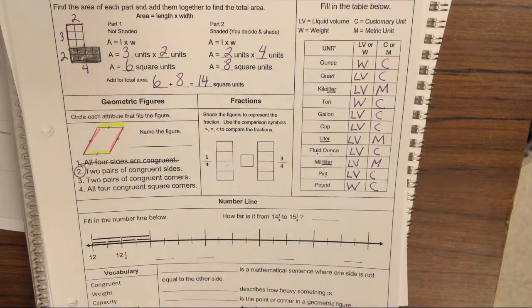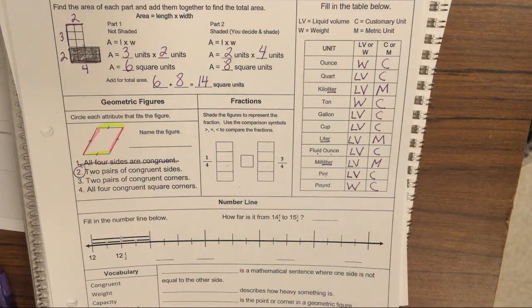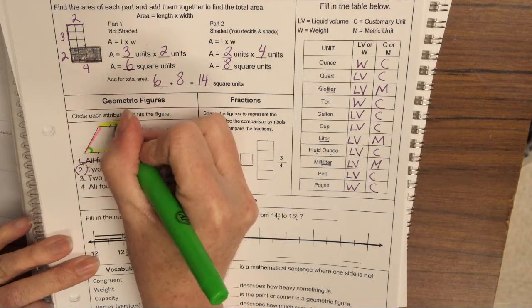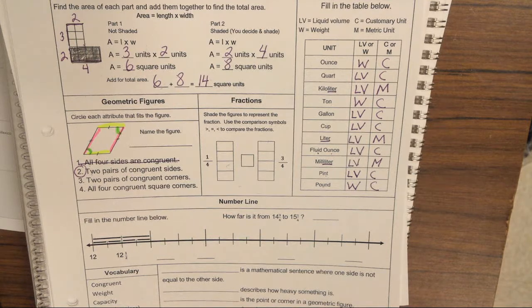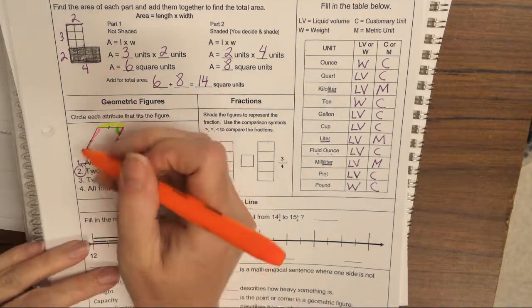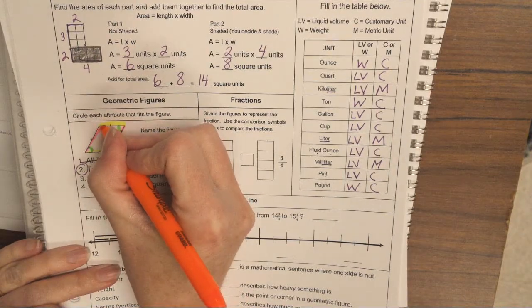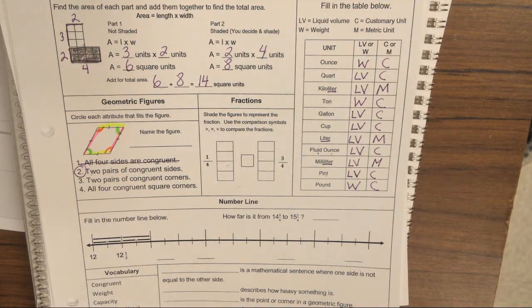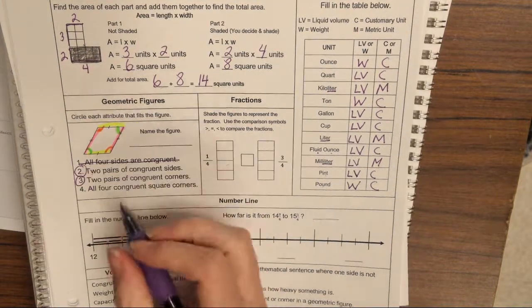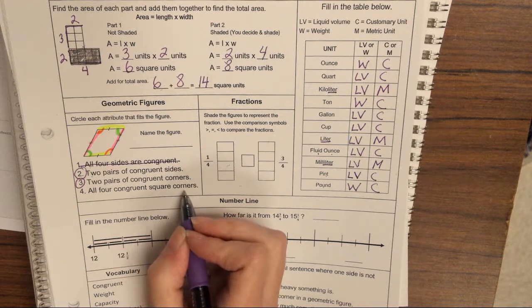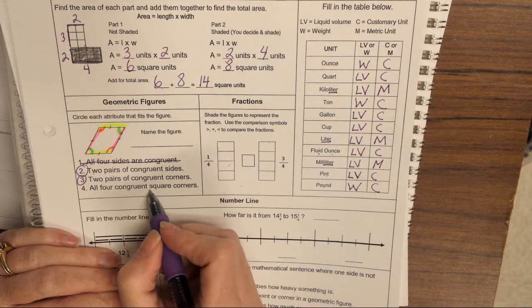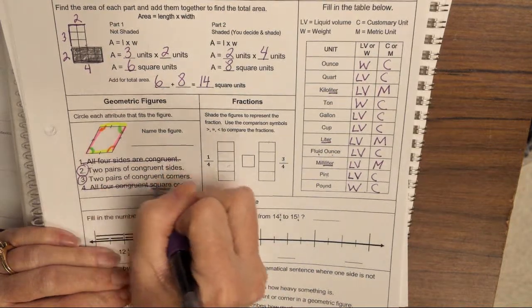Then it says 2 pairs of congruent corners or angles. This angle right here and this angle right here would be congruent. They're the same size. They're just flipped over. And then this angle right here, this corner, and this corner right here are congruent. They're the same. And then it says all four congruent square corners, and that's not true because those four angles are not all the same and they are not square corners.